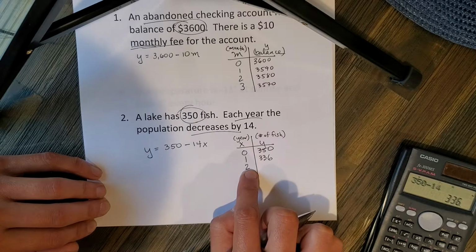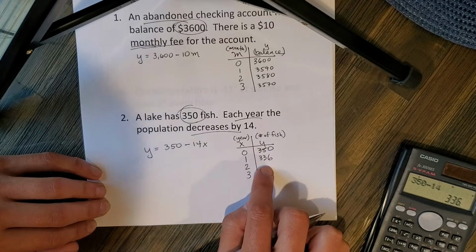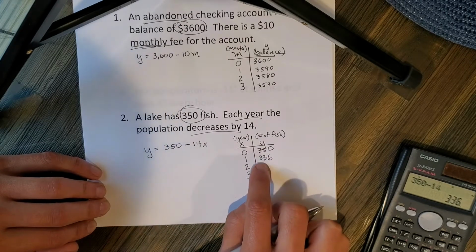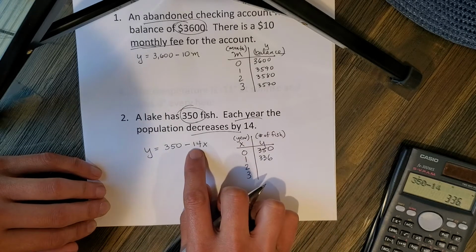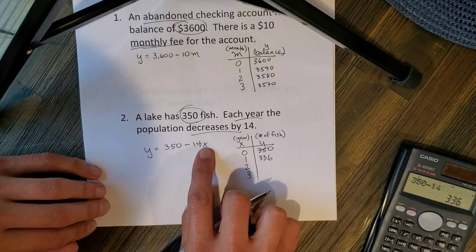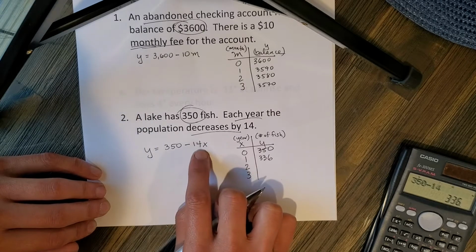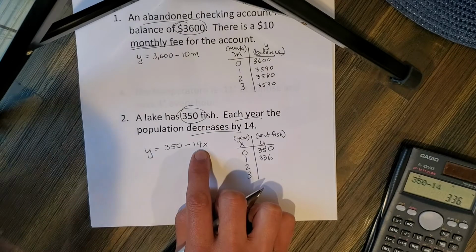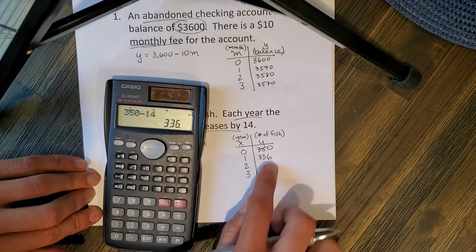Now, after the second year, yes, it's subtracting another 14 from the previous year, but it would also be the same as plugging in a 2 right here. 14 times 2 is 28, so 350 minus 28 is going to be, well, it's another 14 from there, right?